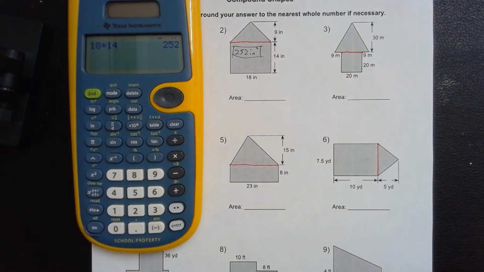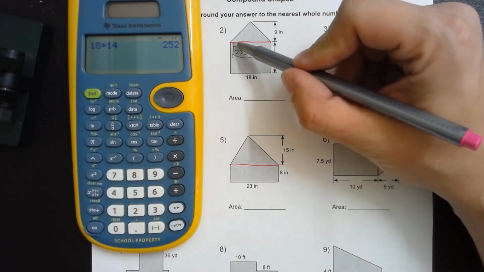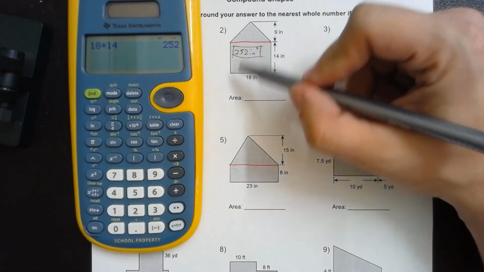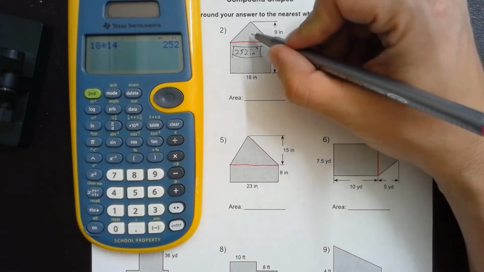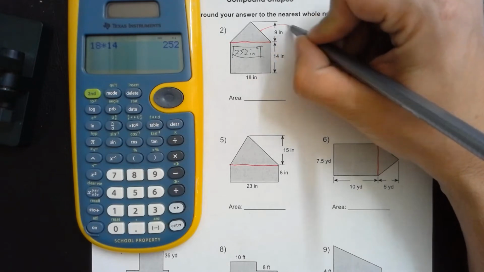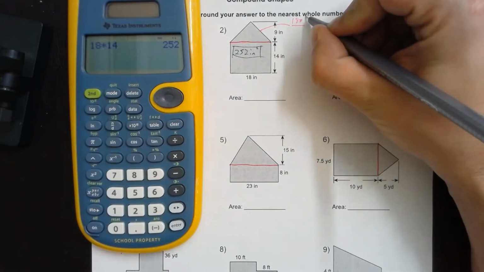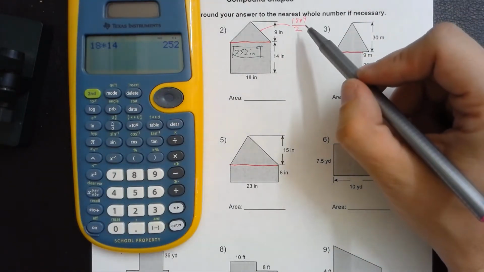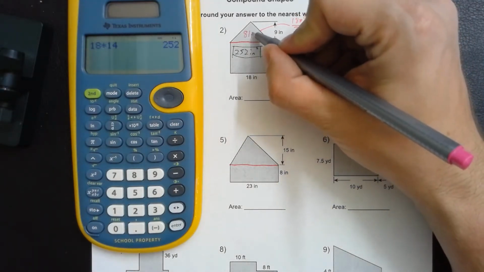And for our triangle piece, we have a different formula. Triangles are base times height divided by 2. Our base for this triangle is the same as our base for this rectangle. They are the same width, so they share the same base of 18. To find the area of this triangle, we're going to do the base, 18, times the height, which is 9, and divide it by 2. 18 times 9 divided by 2 is going to give me 81 inches squared.